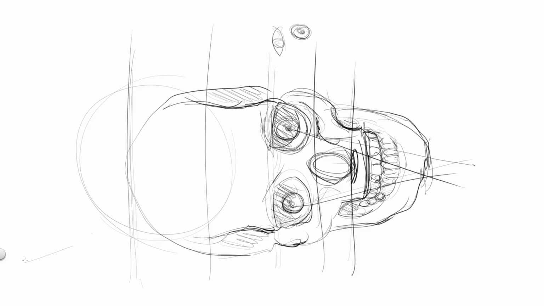Okay, this is the source of light, and it drops over here, and this is the shading portion. So this is shading, and this is again the hole of the eyes.